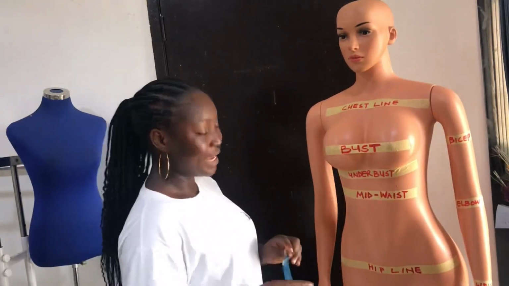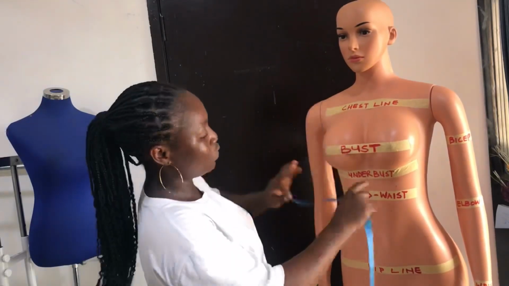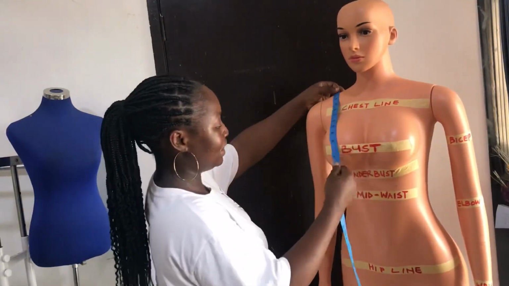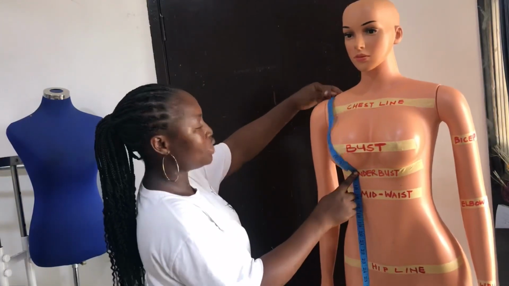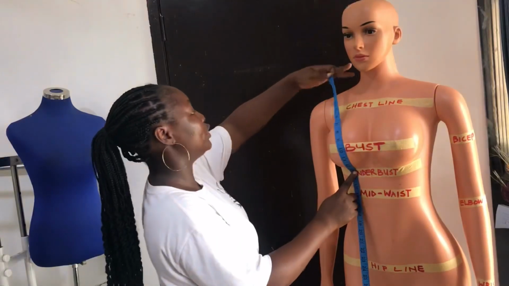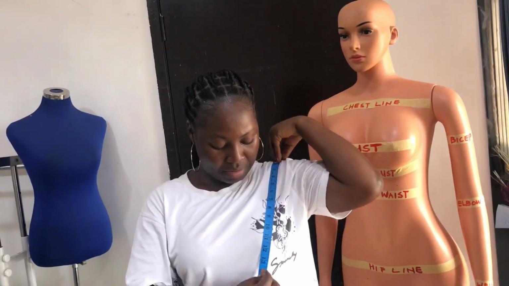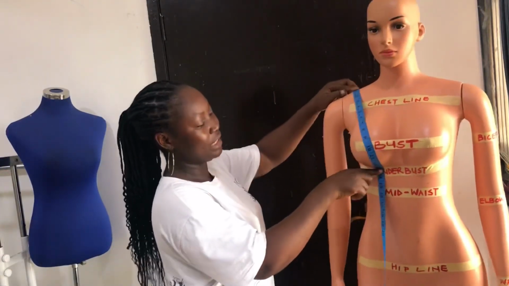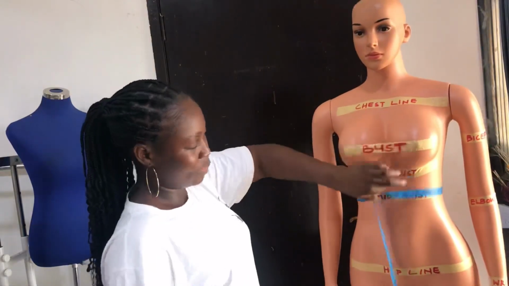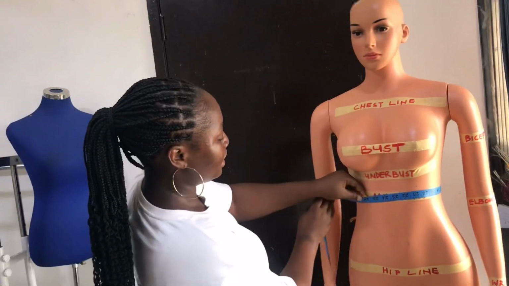So the next measurement we are going to take is the under bust length. Remember, for every horizontal measurement there's a vertical measurement. So you are going to place the tape rule on your shoulder, the nape of your shoulder, and you are going to measure it right from the shoulder to the under bust line, which is like under your bra right there, okay?